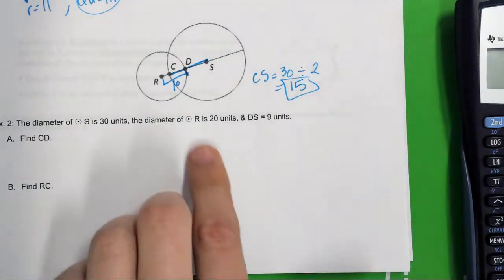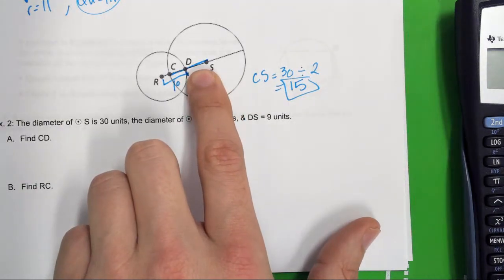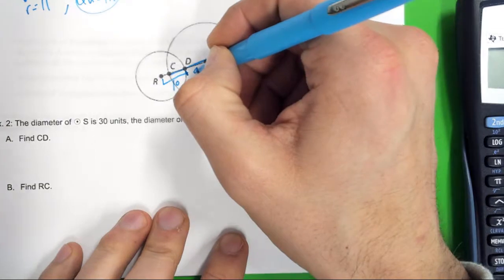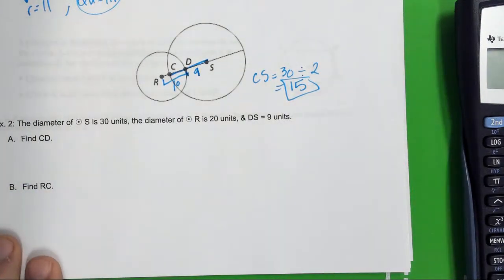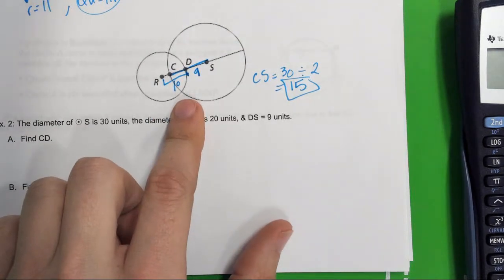Well, if I know that D to S specifically is 9, I've got to find C to D. Well, let's see here.